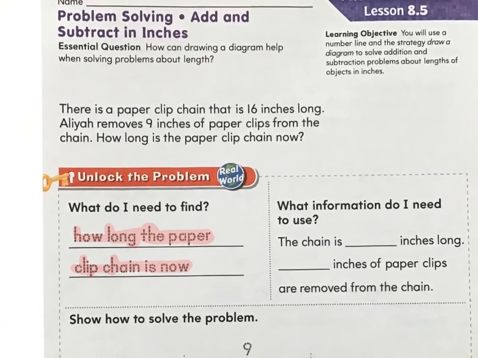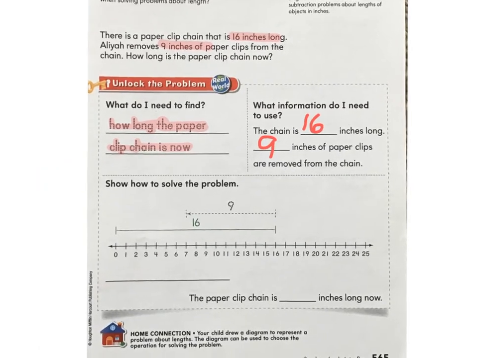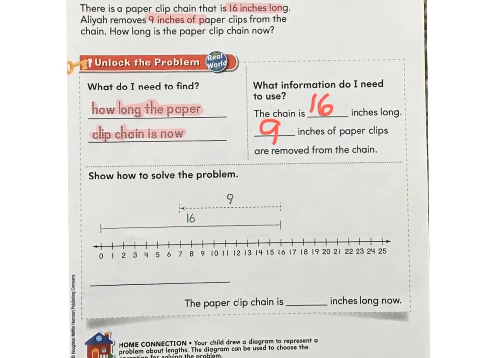So let's go back to the problem. It says the chain is 16 inches long, so let's go ahead and put 16 in that blank. And then it says Aaliyah removes 9 inches of paper clip from the chain. So 9 inches of paper clip chains are removed. So now I'm going to draw that out in a problem using a number line.